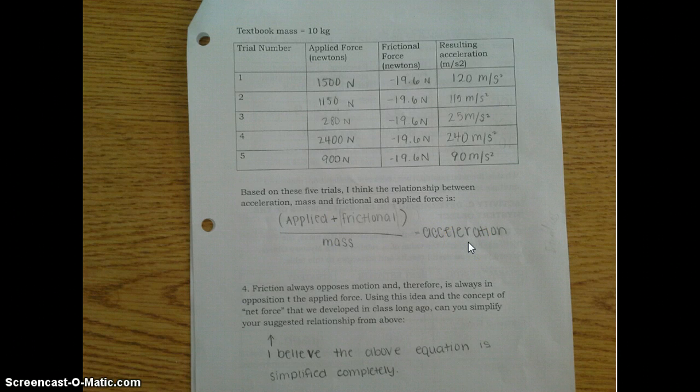result in the acceleration. The only thing that I worried about here is the last part, and that is that in previous classes a long time ago we had talked about net forces, and we had talked about the way the forces could be combined and replaced with a single force called a net force. So I was looking for the student or any students to write, the net force divided by the mass would equal acceleration. But here the student didn't quite see that or understand that and just said, I believe that the above equation is simplified completely.